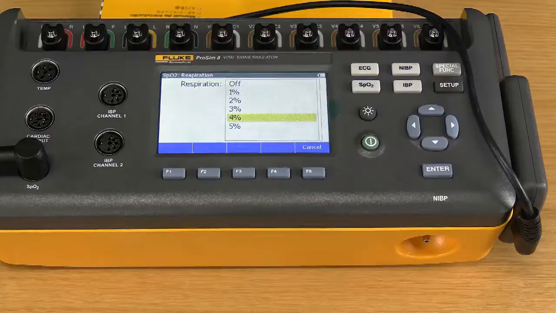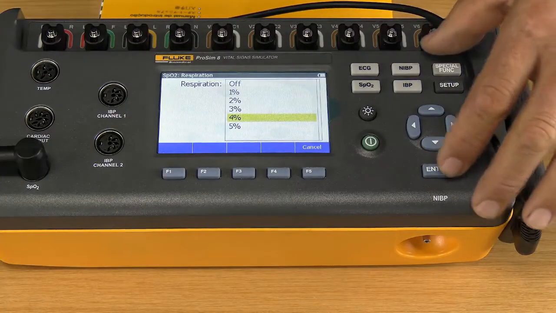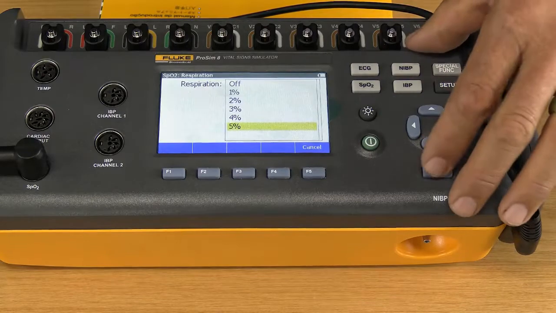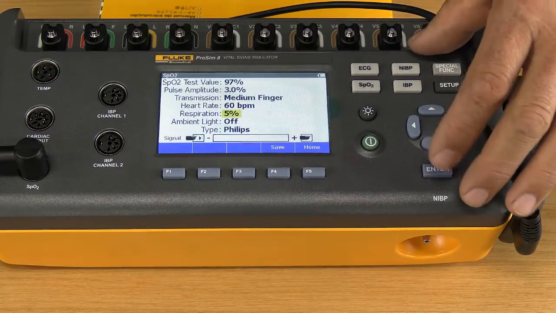If there is no respiration, you have a flat baseline. But the more you increase the percentage, the more you'll have a baseline drift, which corresponds to the respiration rate of the patient. So let's go for a big one, just for the sake of demonstration.